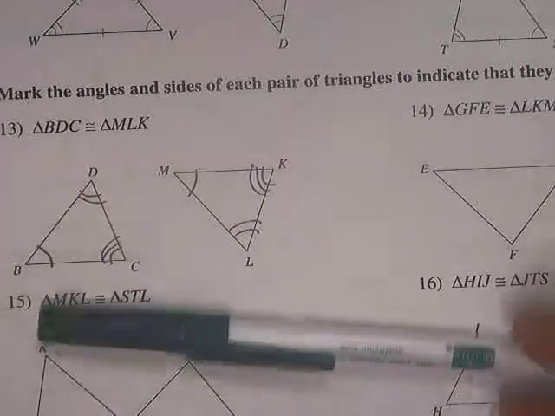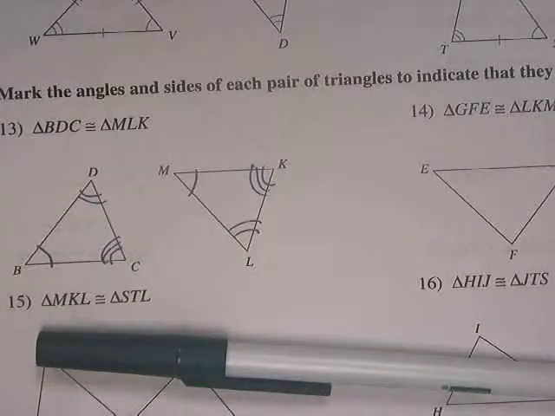All right, so here are your directions. There's several more to go. I want you to finish the sheet. If you have any questions, please raise your hand, and Mr. Fischel, myself, will be happy to answer any questions for you.